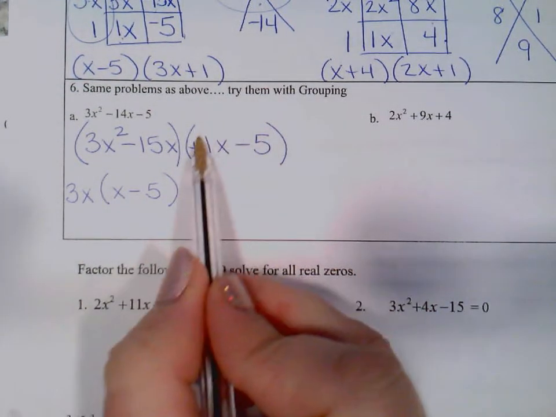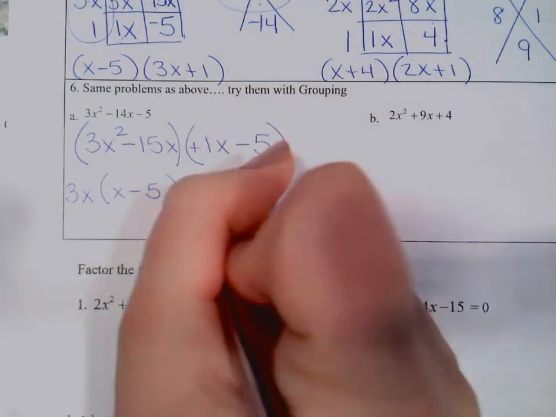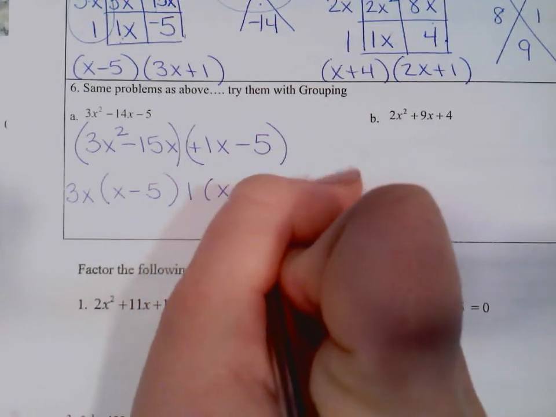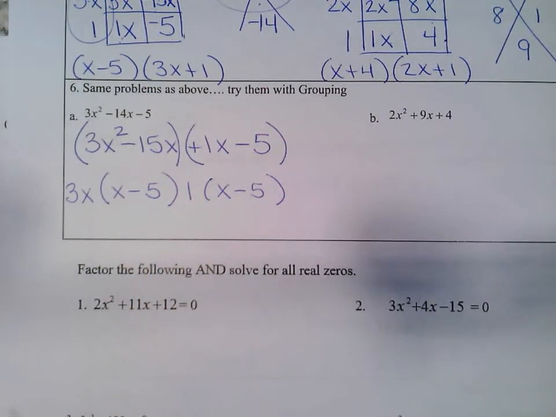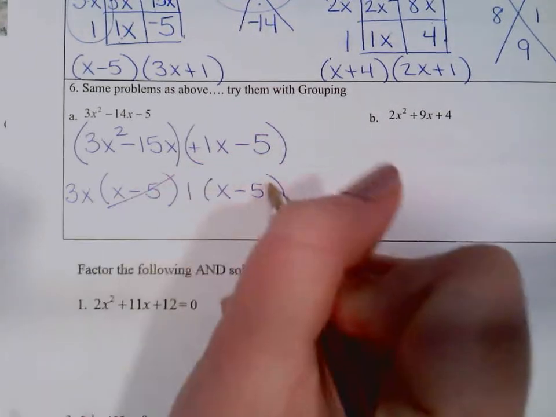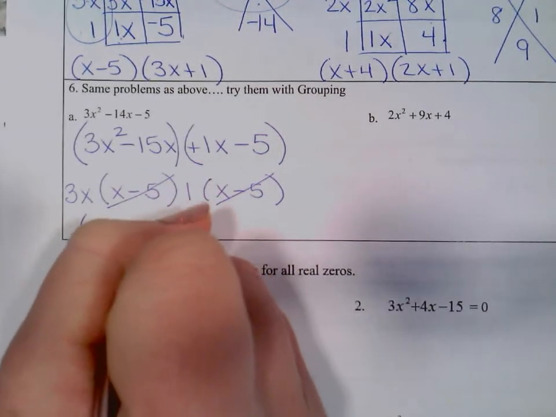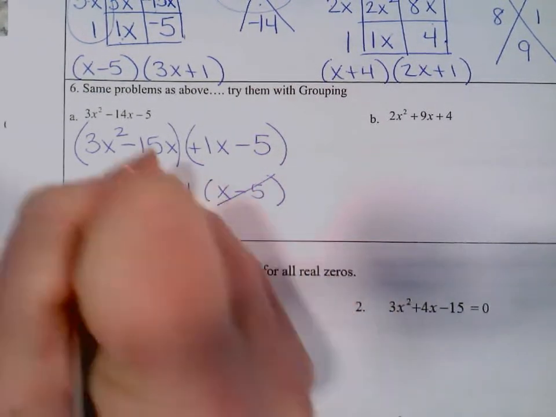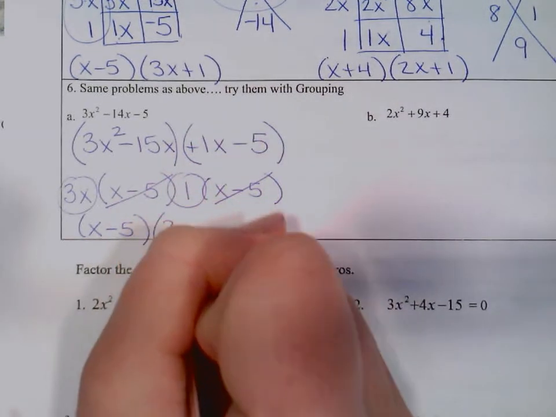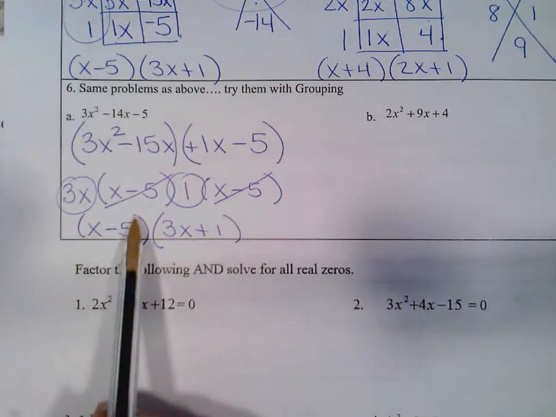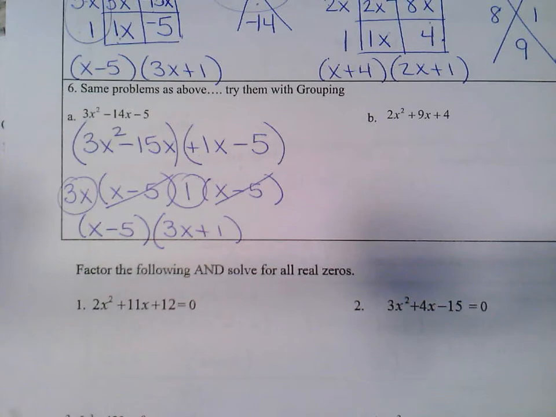And then here, the greatest common factor is just 1, and see how I'm left with x minus 5 in both of those cases? Well, now I'm going to pull out the x minus 5 from each of them. What do I have left? 3x plus 1. See how my factors come out the same?